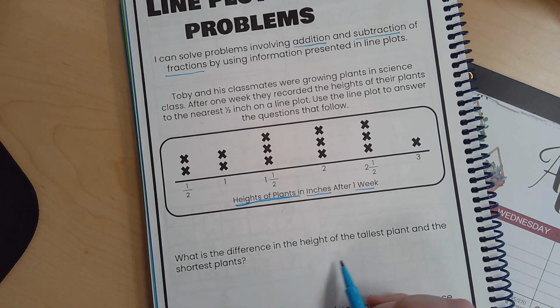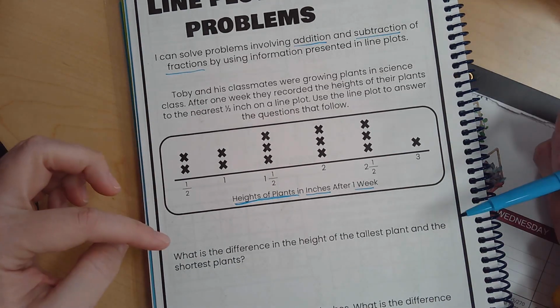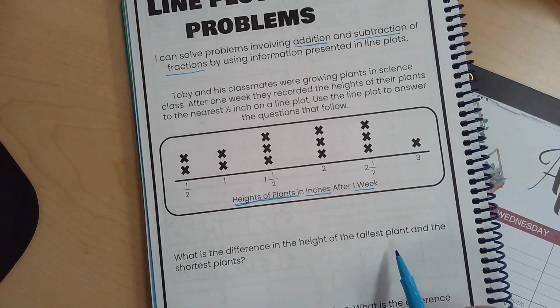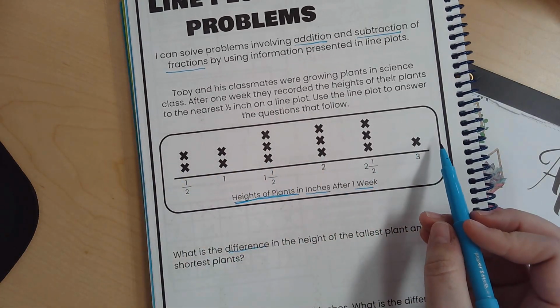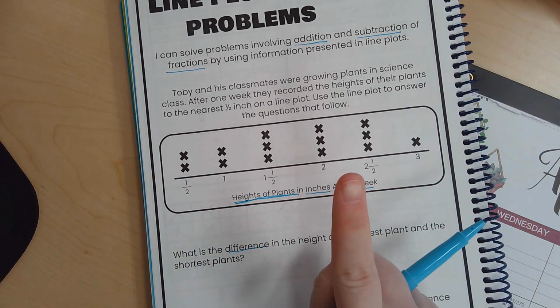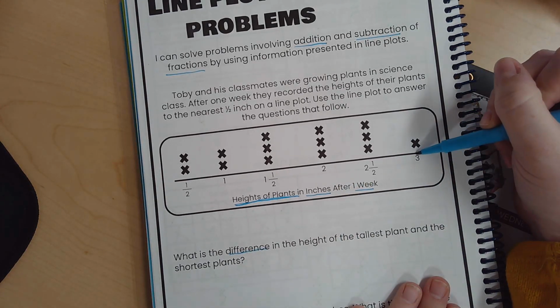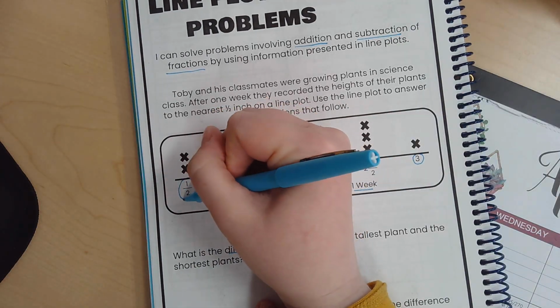So what is the difference in height of the tallest plant and the shortest plant? So this question, if the graph is of heights, and we're finding difference, is not about the x's, it's about the tallest and the shortest. However, let's just do this one. So you can see this one, the tallest is 3, and then the shortest is a half, okay?